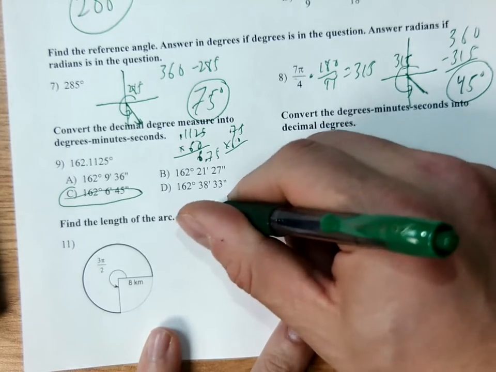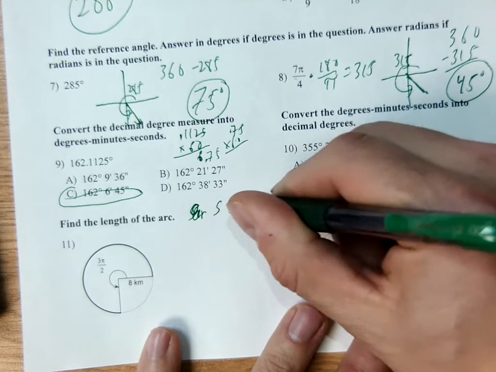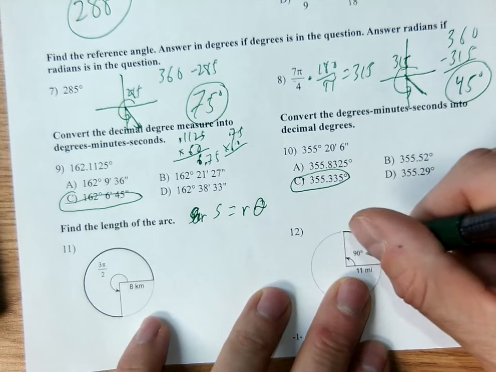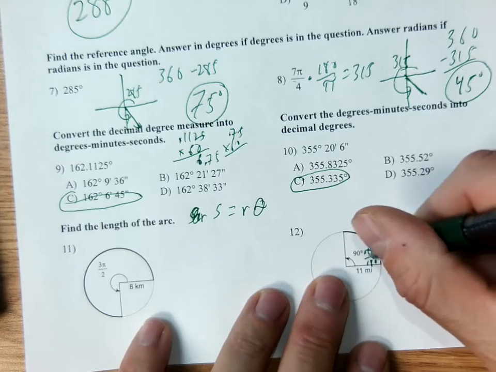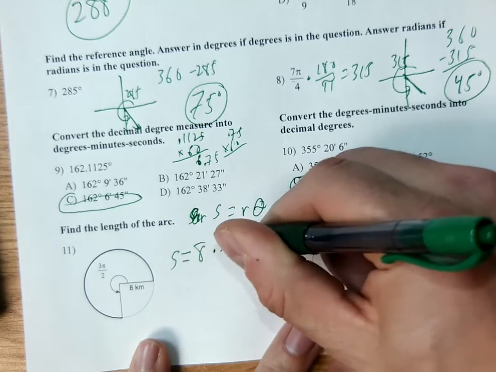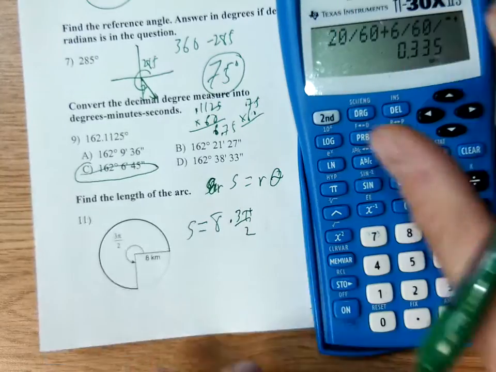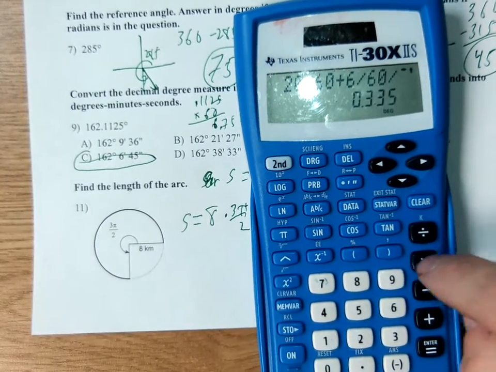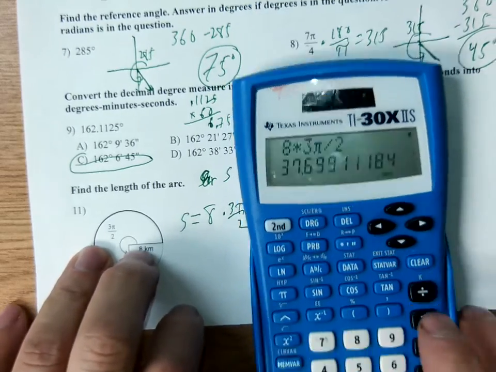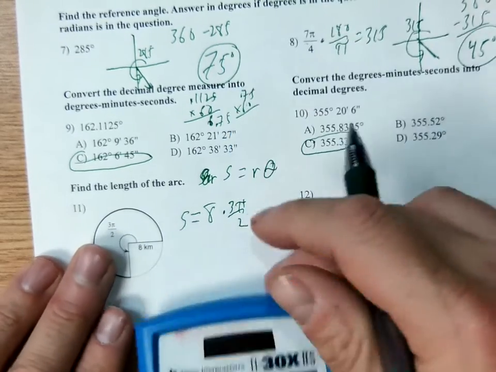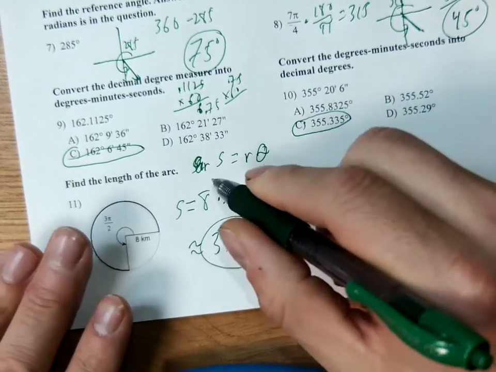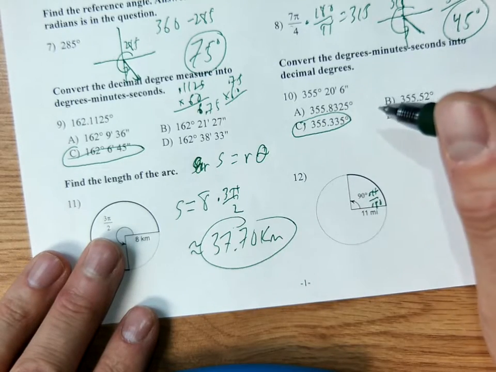Next one, S equals R theta. Make sure theta is in radians. This one works. This one you got to make it in radians first. So that 90 times by pi over 180, that's pi over 2. So S equals 8 times 3 pi over 2. And again, you can give me a decimal answer or an exact answer, I don't care. 8 times 3 pi divided by 2. So 37.69, 37.7. Or you could say it's 12 pi. That'd be acceptable as well.